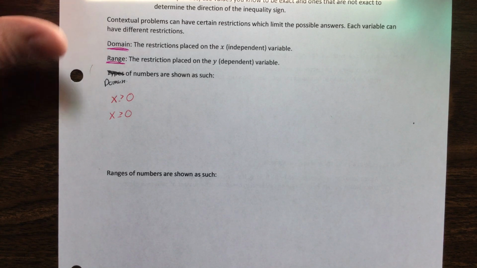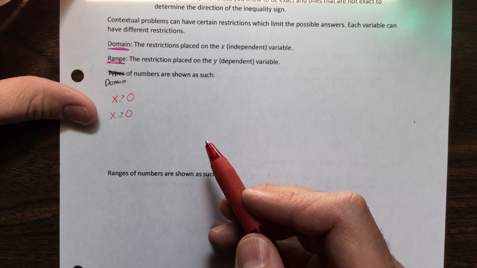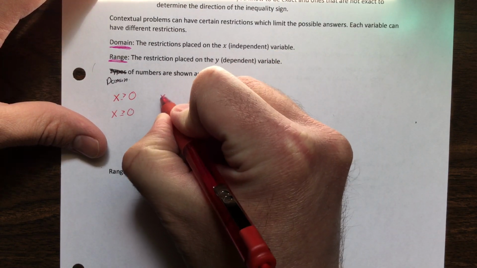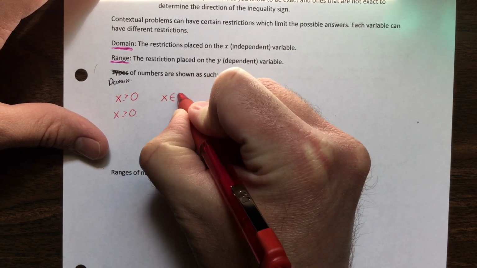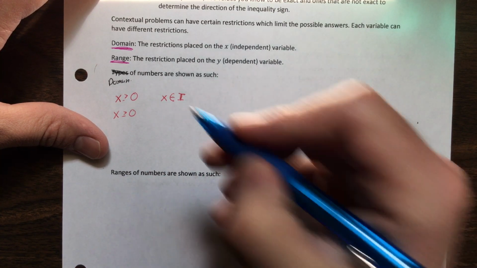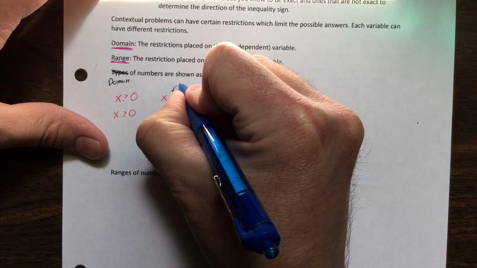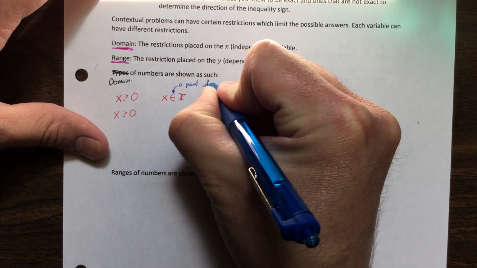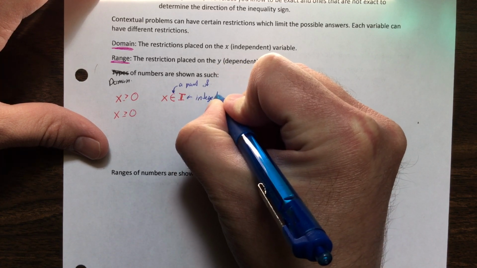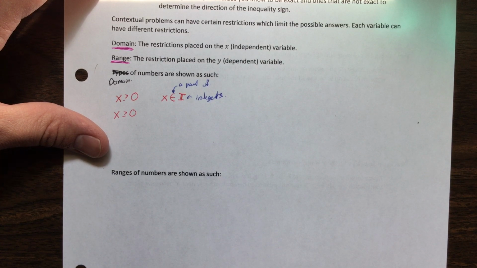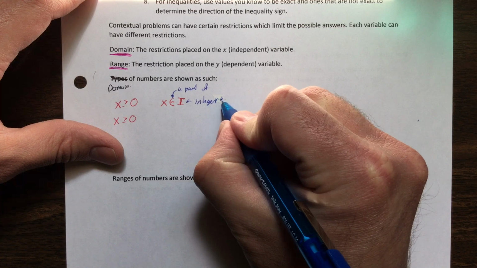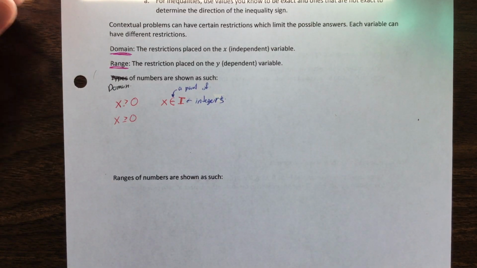Now, if we're saying that we want numbers which are only no decimals, okay, no decimals, well, then we could say that x has to be a part of the integer category. Okay, so this little symbol here means a part of, and I represents integers. Let's see if we can get that a little bit nicer. Okay, so I would be if it's all integers.